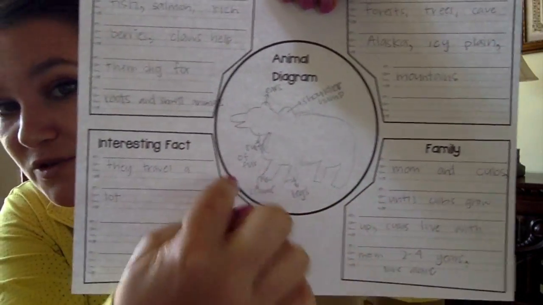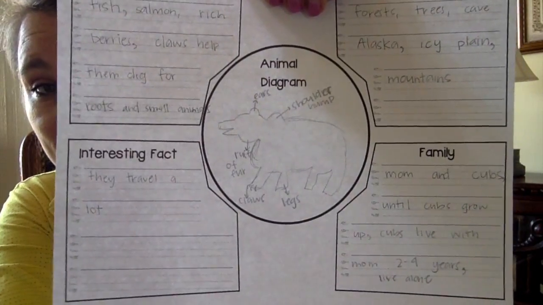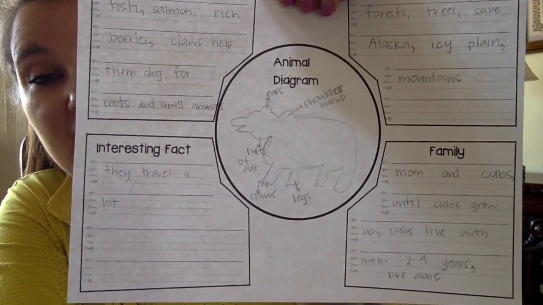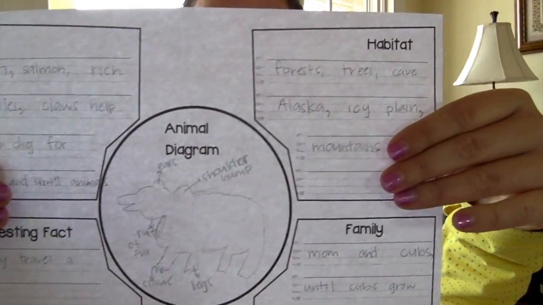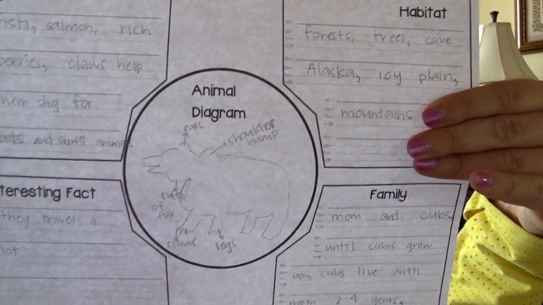I just loosely drew the bear. I didn't even add many details. Is this a wow picture? No, you're right, it's not a wow picture, but it's going on my note catcher, and so I don't need it to be a wow picture. It's not going in my actual book.